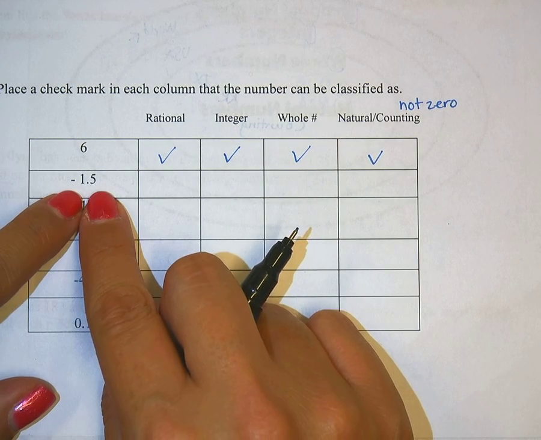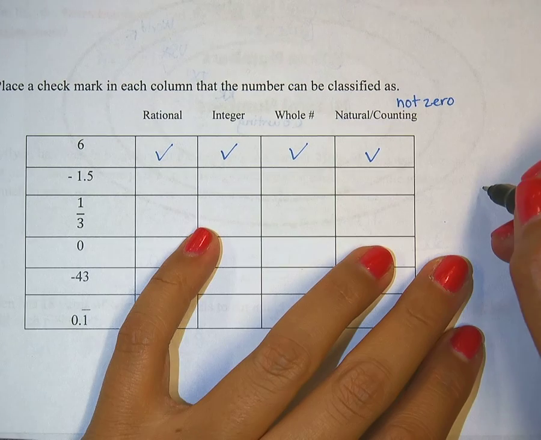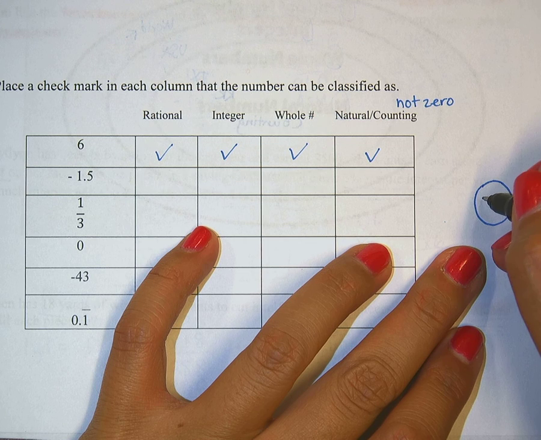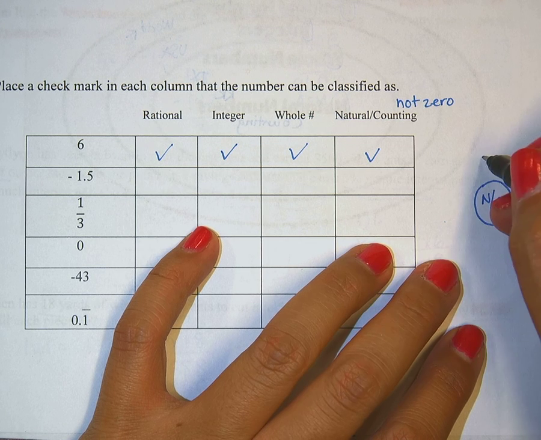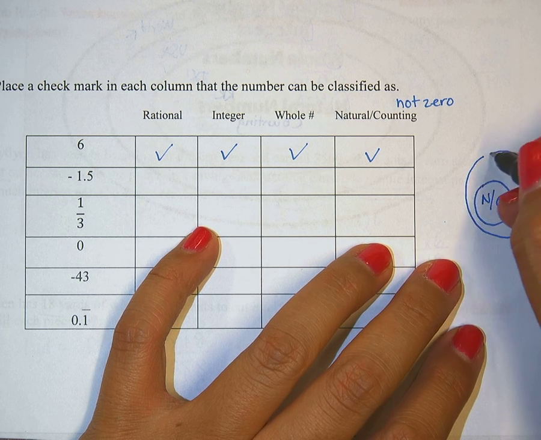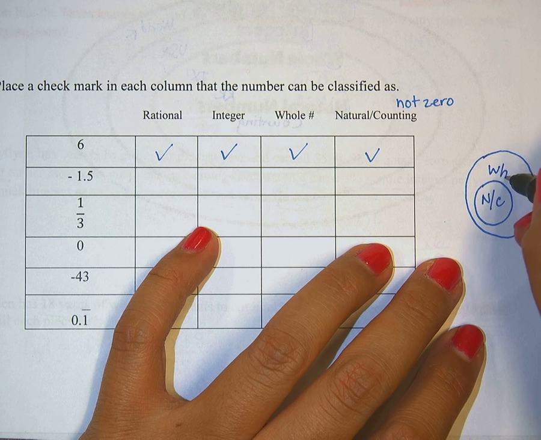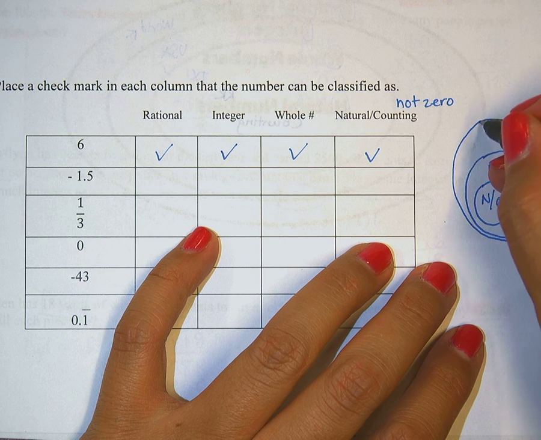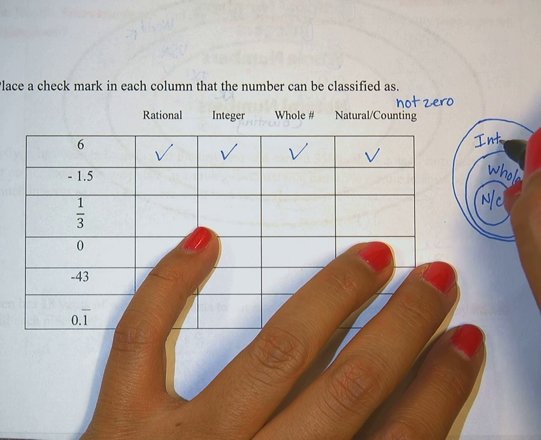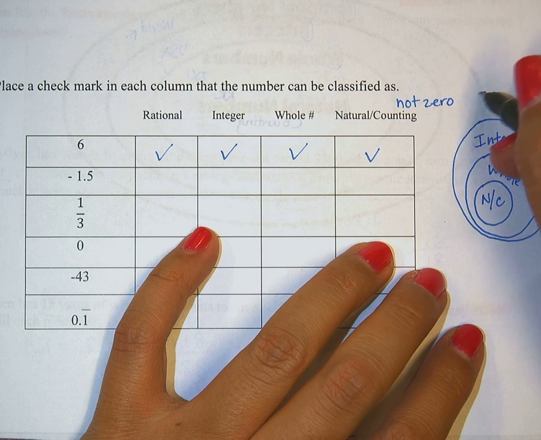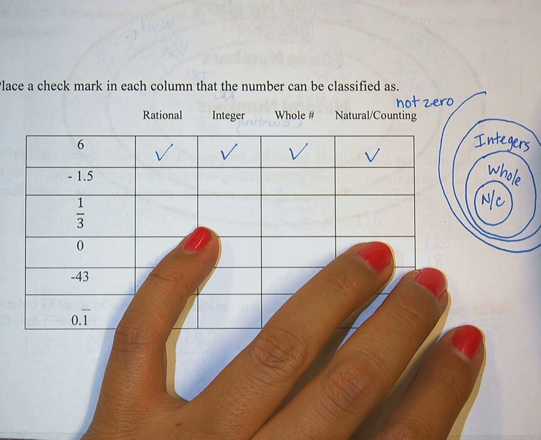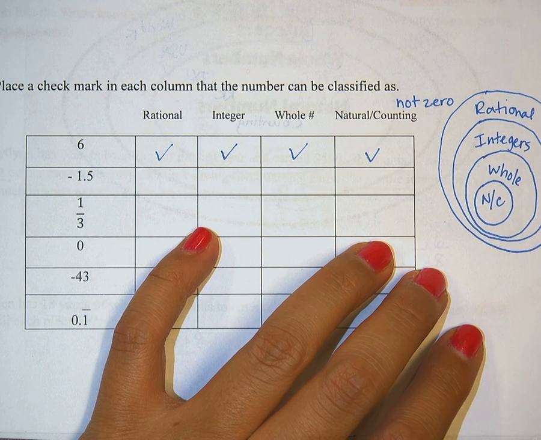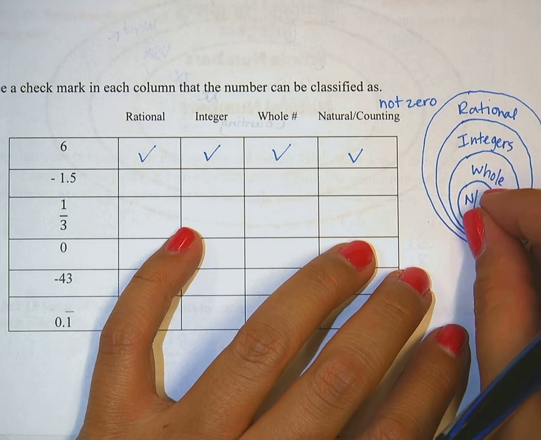This negative 1.5. And actually, I think I'm going to redraw our circles. Our first smallest circle is natural and counting numbers. Our next circle is my whole numbers. The next larger circle is my integers. And the biggest circle of them all is rational.